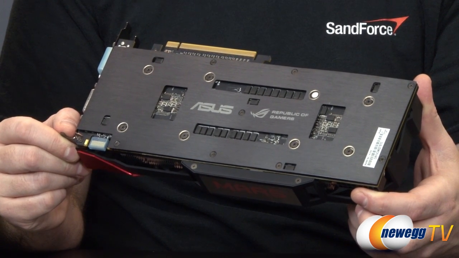NVIDIA also has the GTX 690, which was NVIDIA's own design for two 680s on the same card. We don't have one of those here to show you guys, but we do have this dual GPU ASUS Mars 760 card. So that's another way that you can get two GPUs on the same card. But again, using more than one GPU is not always the best solution. It's going to vary depending on the games that you're playing.